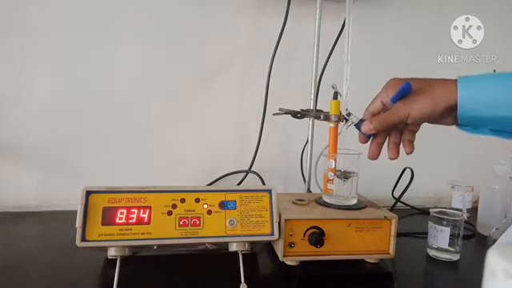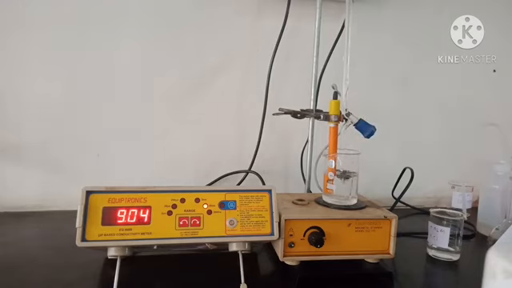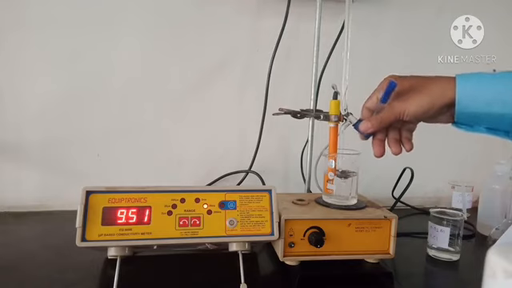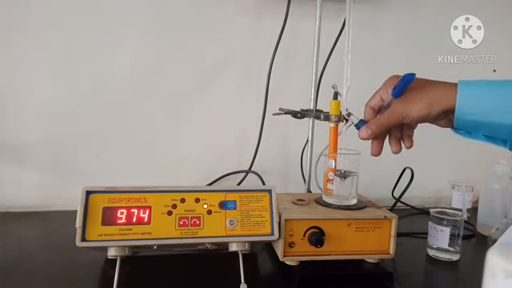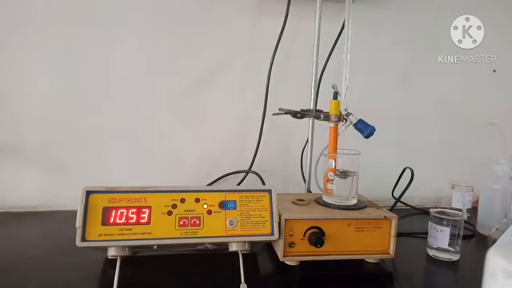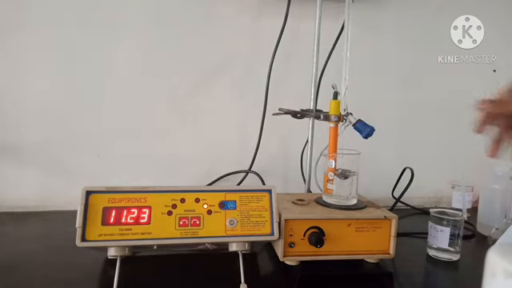So we have to take three to four more readings. 13 ml, 9.04. 13.5 ml, 9.74. 14 ml, 10.53. 14.5 ml, 11.23.